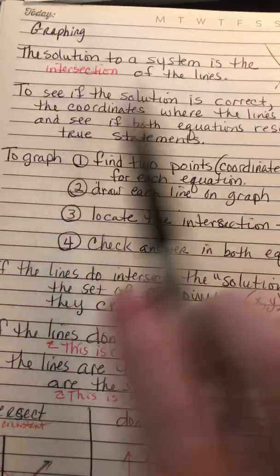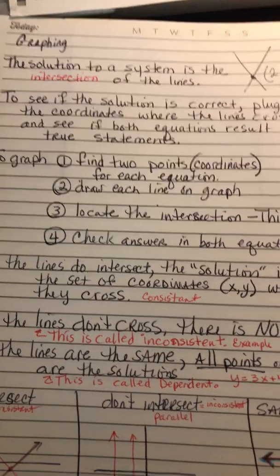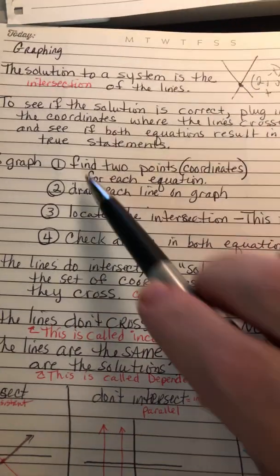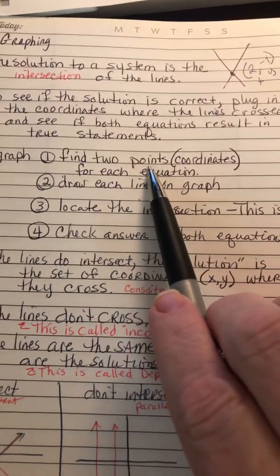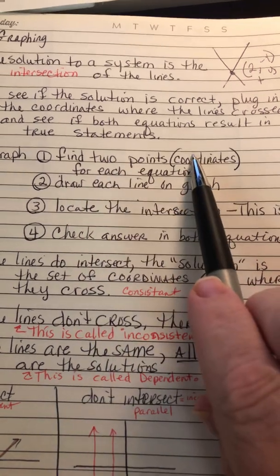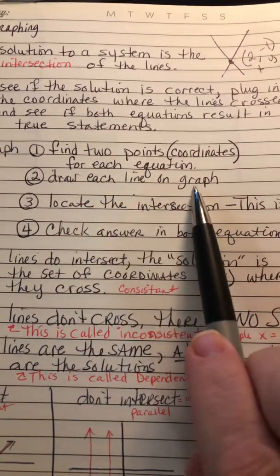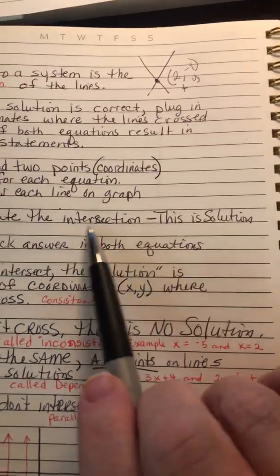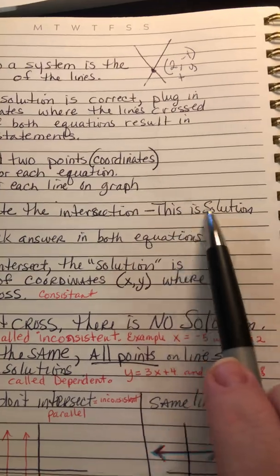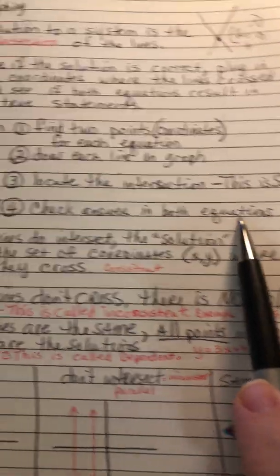Now, to graph something, I'm just going to review that because you know this already, since you've just done the homework on it, but I'm going to summarize it again. Number one, find 2 points, basically 2 sets of coordinates for each of the equations. Draw each line on the graph. Locate where they intersect. This is the solution. And then check your answer in both equations.